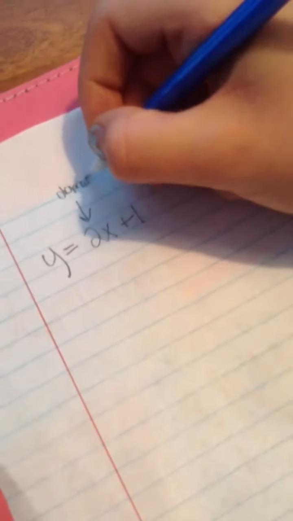Now let's go over how you would graph domain and range. Say you're given the equation y equals 2x plus 1. Now you have to graph it. Well, first you have to determine what your domain is. Your domain is going to be the 2x, and your range is going to be the y. So you'll draw yourself a graph.